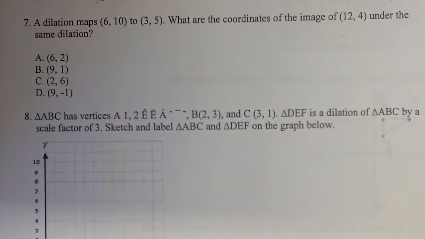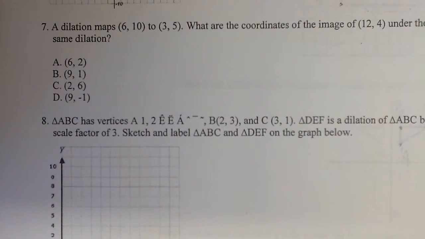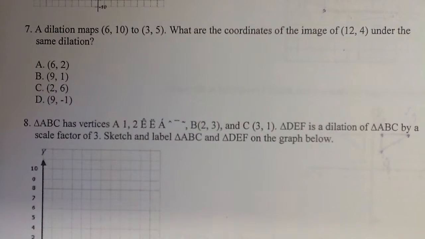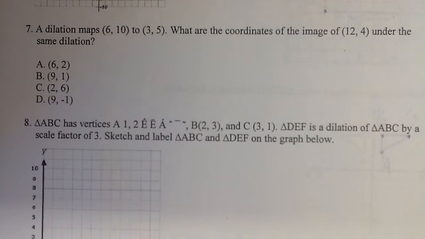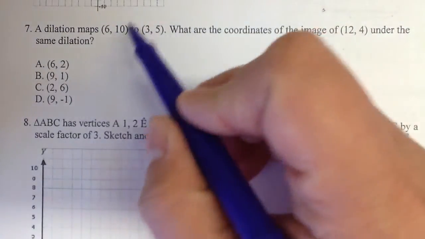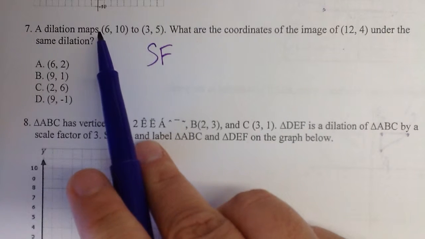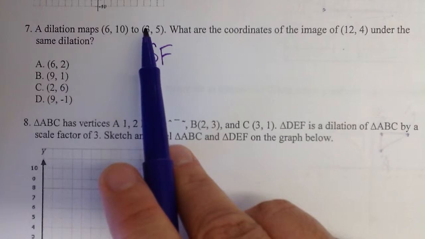On number 7, a dilation maps 6, 10 to 3, 5. What are the coordinates of the image of 12, 4 under the same dilation? So the first thing we have to do is determine our scale factor. What do we multiply by to go from 6 to 3?